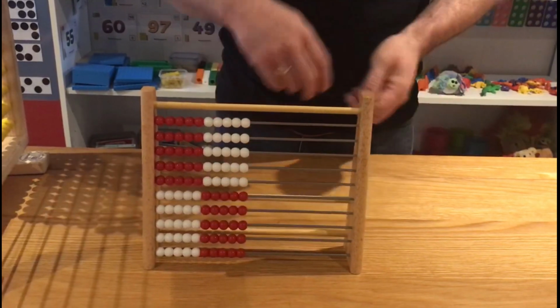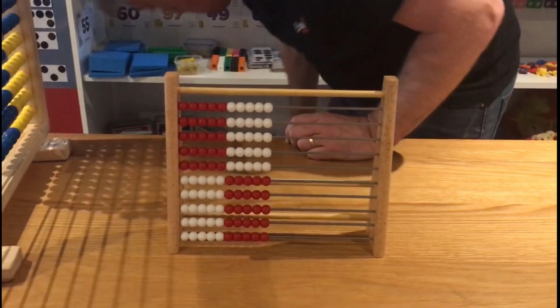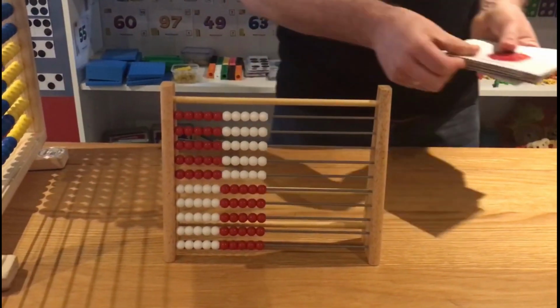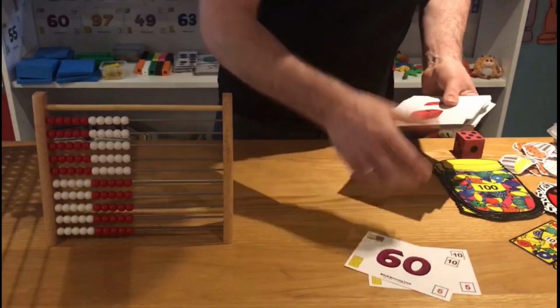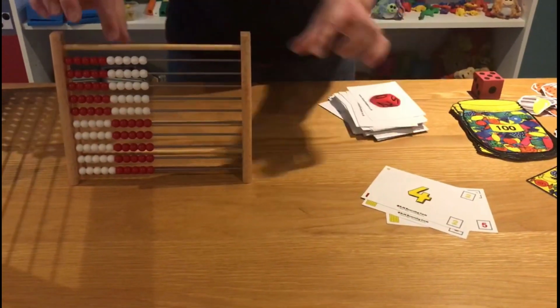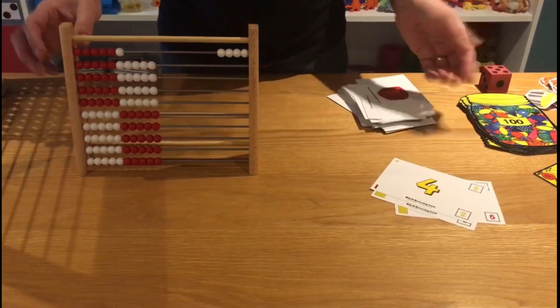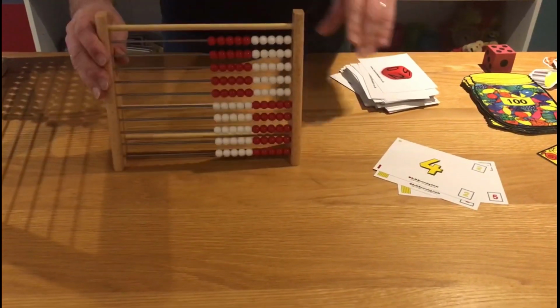Just give the children random 2-digit numbers. We can use the reasoning cards that we've been using all week. I could basically turn over a 2-digit number. Here it comes. Make that number. Too easy, typical, multiples of 10. Shuffle up. Make that number 4. There's 4. What goes with 4 to make 100? 4 and 6 is 10, and 90 makes 100.